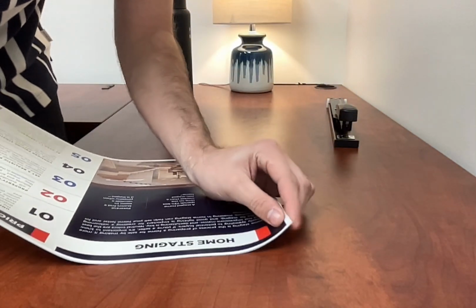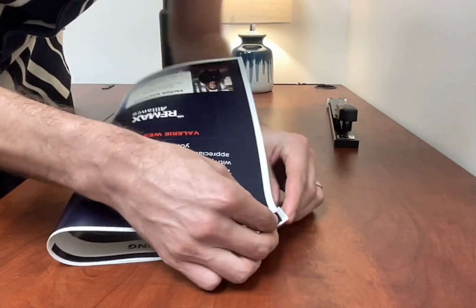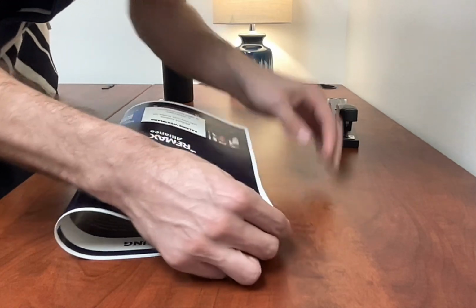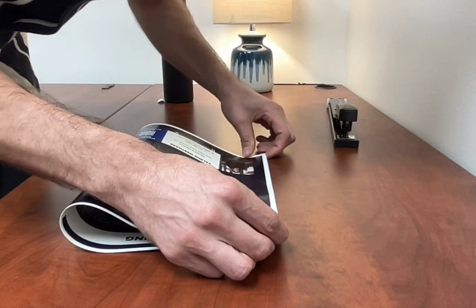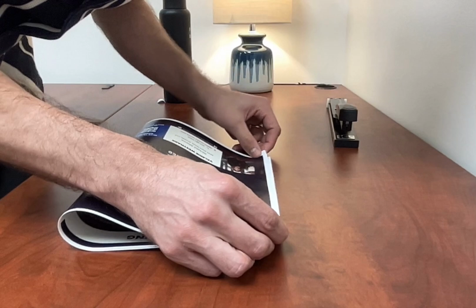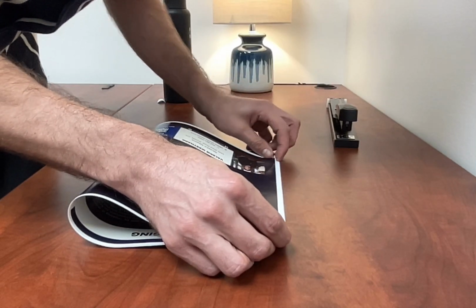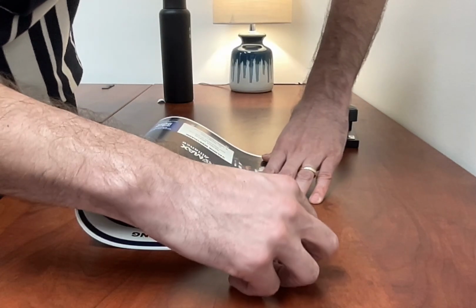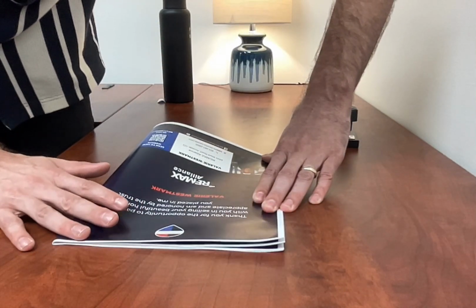Okay, so just make sure these corners are as safe and as secure as possible. We'll line up the corners here. Line up the corners on the other side. A lot of people do it differently, but I personally find this gives the best results.